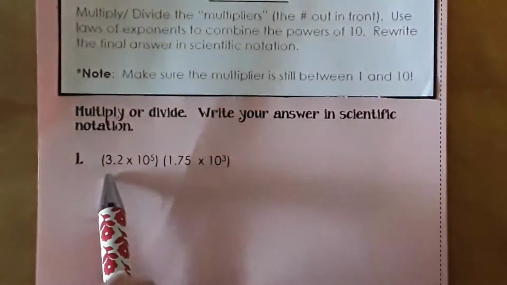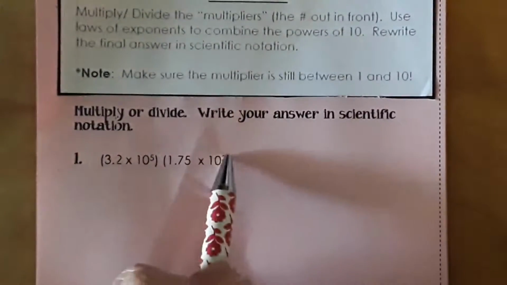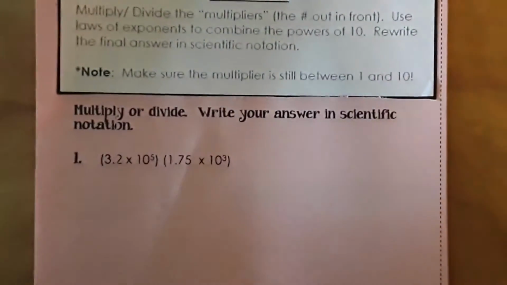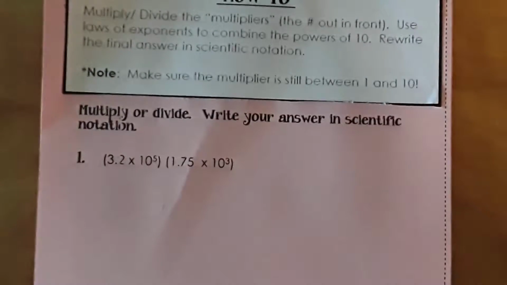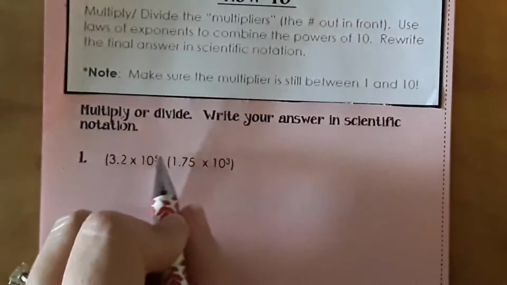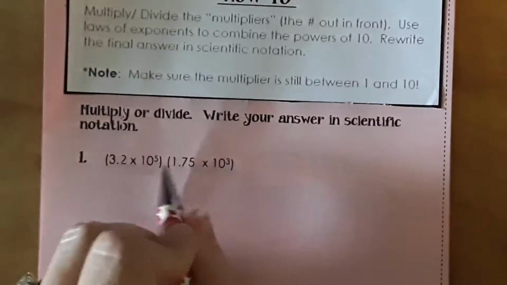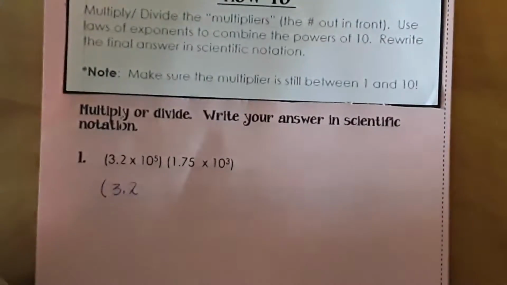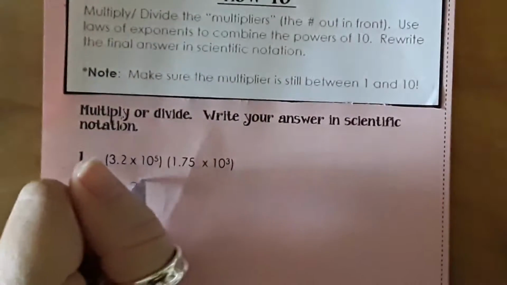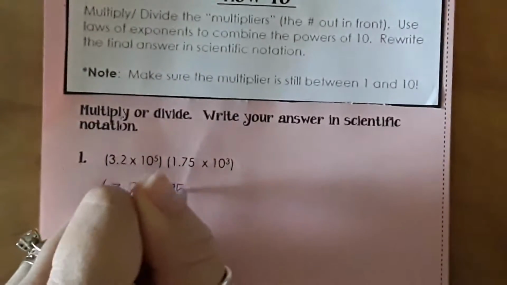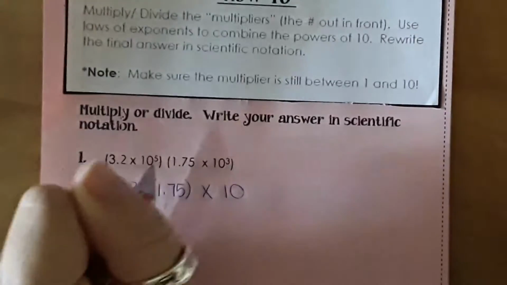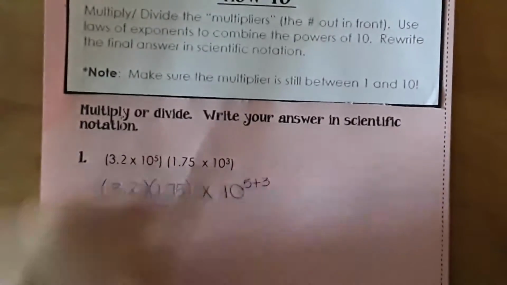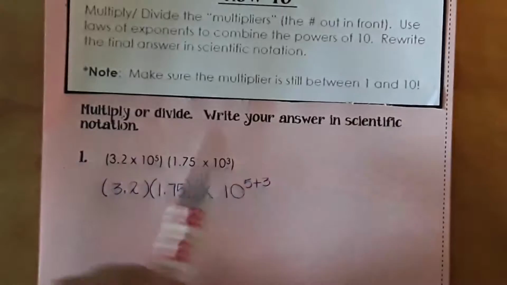When I look at the first one, I don't care that they are not matching exponents like when we were adding and subtracting. I will use the laws of exponents. We are multiplying, so when the bases are the same, we're going to add our exponents. So we're going to multiply the multipliers, or the numbers out in front, and then we are going to add our exponents because our bases are the same.